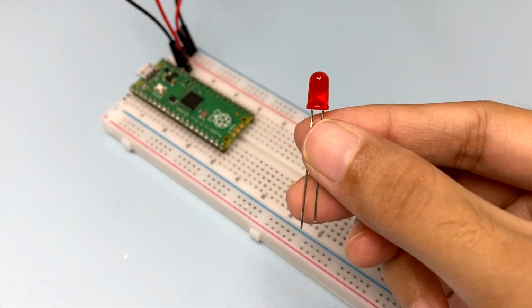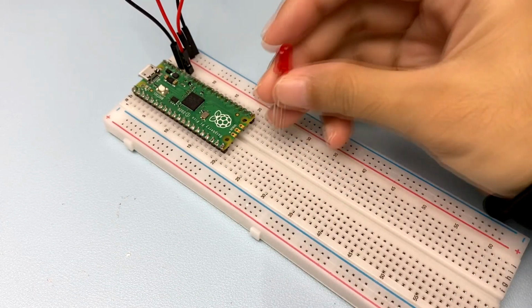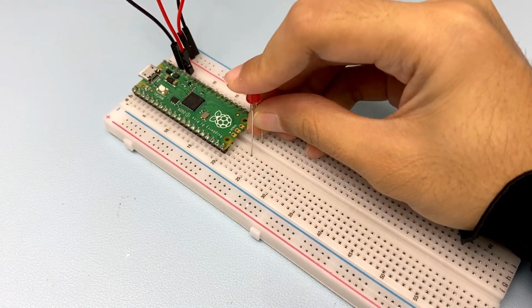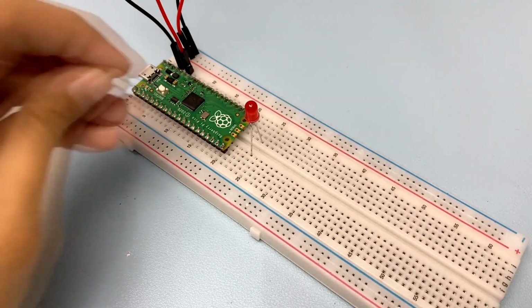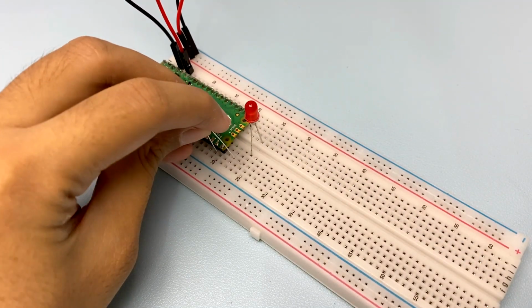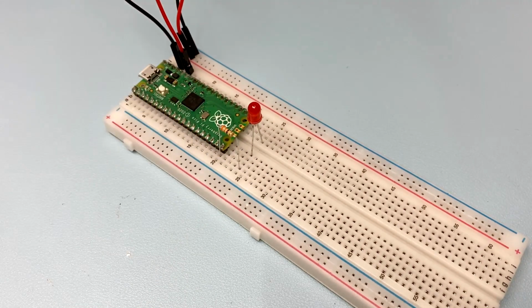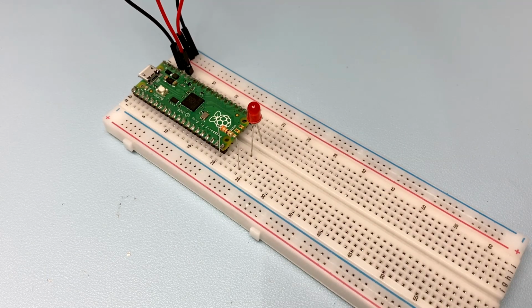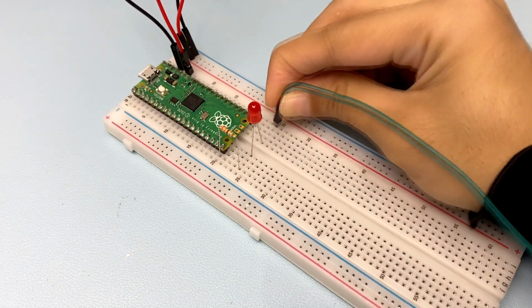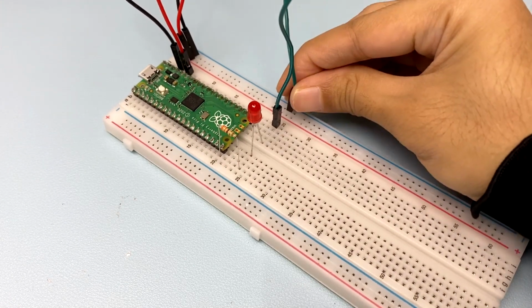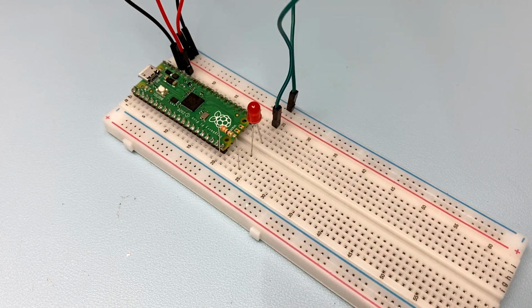Next, take an LED. You will see one of its legs is longer than the other one. The longer leg needs to be connected to Pico's GPIO 15 via the resistor. So, take a 330 ohm resistor and insert it into the breadboard in the same row as Pico's GPIO 15, which is at the bottom left, and the other end into the same row as the longer leg of the red LED. Then, insert a male-to-male jumper wire into the same row as the shorter leg of the red LED and connect it to the negative side of the breadboard's power rail.